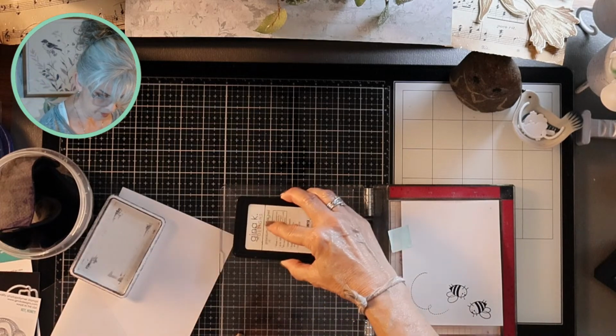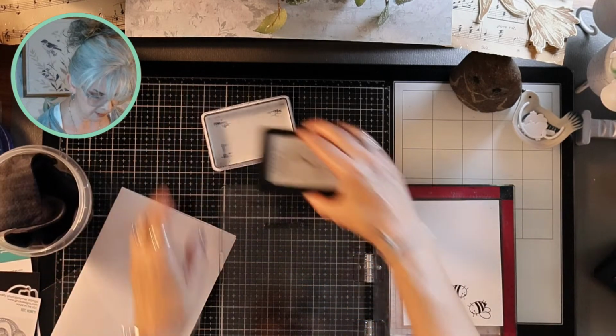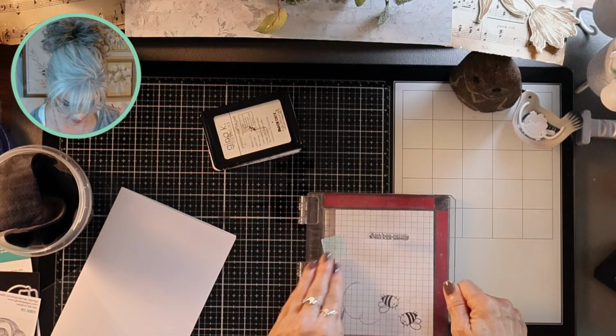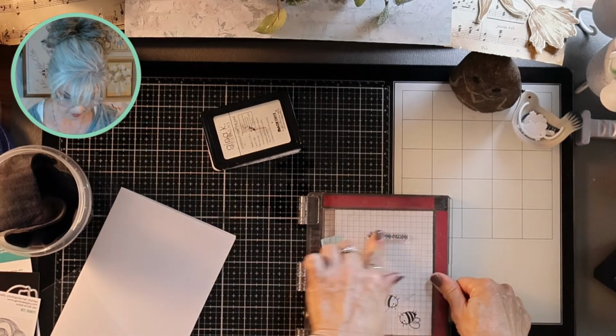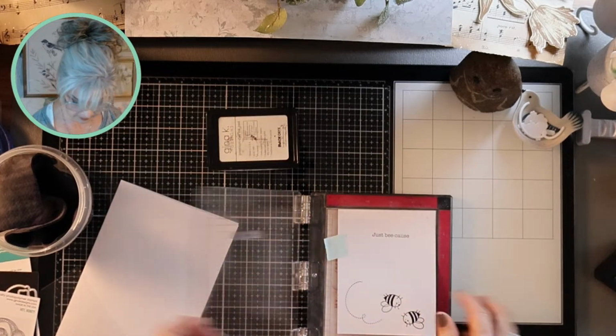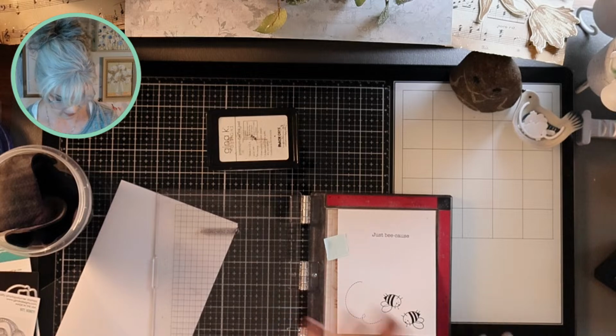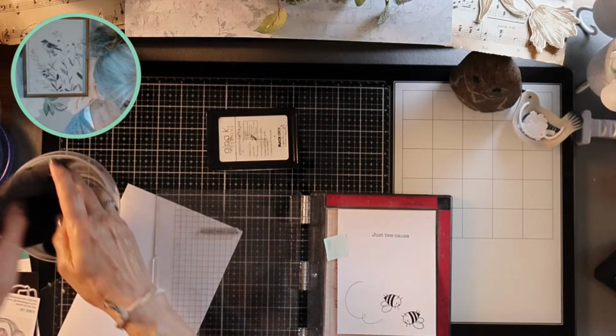I'm just going to tap the black ink on it just lightly because this is a small delicate die and I can stamp it more than once. I just don't want to smush it. Just do it one more time. Real light. Perfect. We'll leave everything where it is.